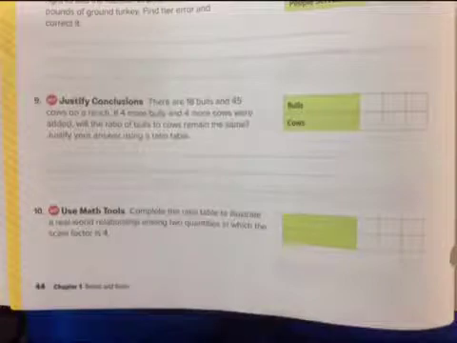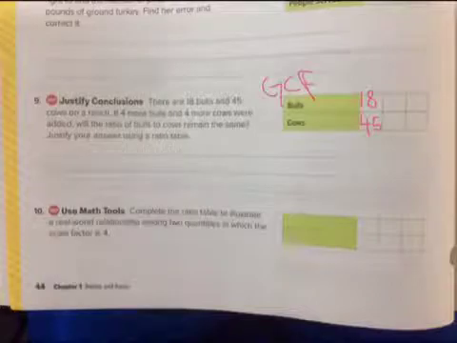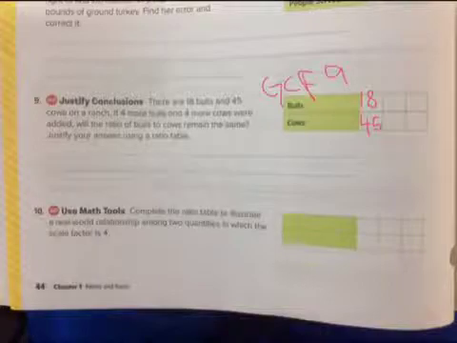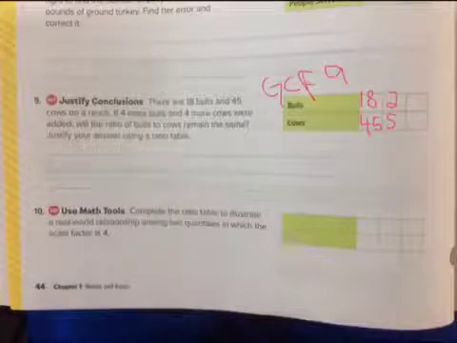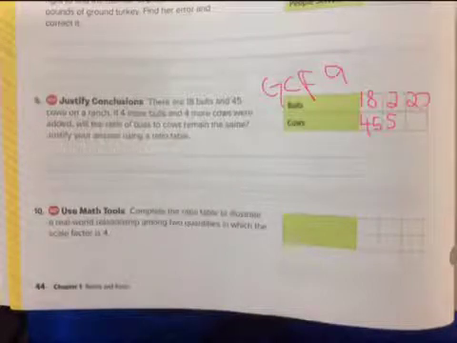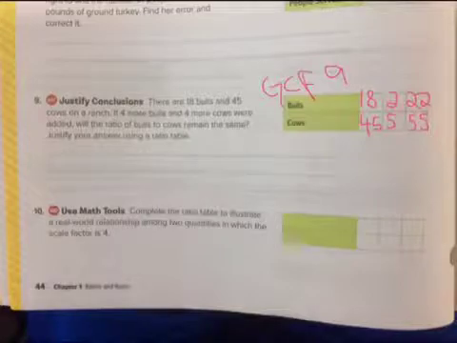Let's say we have bulls, we have our 18 over here, and on the bottom we have 45. When we look for the greatest common factor of these two, we get the number 9, right? So at the top we have 2 9s, and at the bottom we have 5 9s. So it's really 2/5, right? And continuing on at this rate, I can have 22 here, right? And I can have 55 here, correct? Because 2 times 11 is 22, and 5 times 11 is 55.